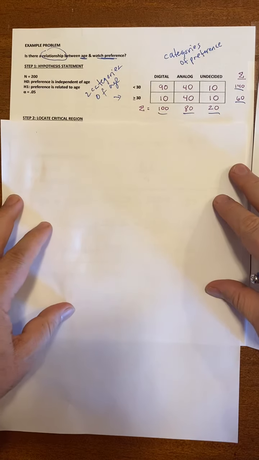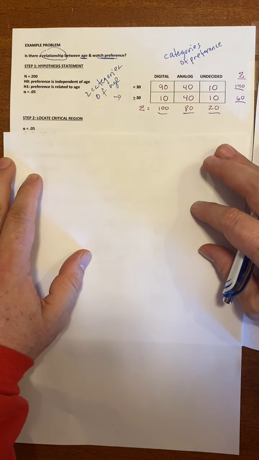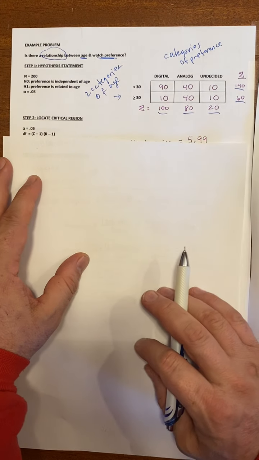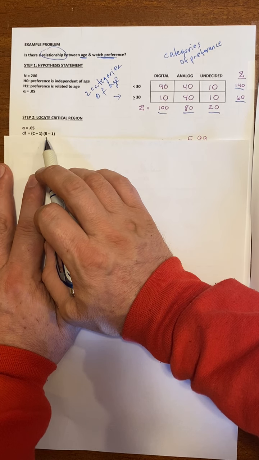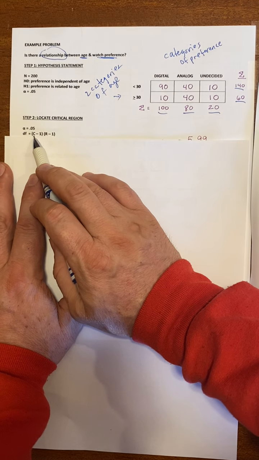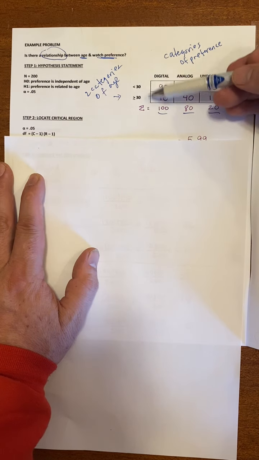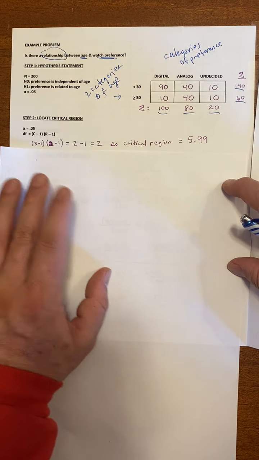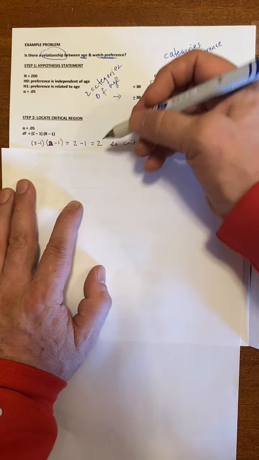Now we can go ahead and move on to step 2, which is where we're going to locate the critical region. We said that our alpha level was 0.05. Our degrees of freedom formula is C minus 1 times R minus 1. As far as C is concerned, there are 3 columns. As far as R is concerned, there are 2 rows. So our formula ends up being 3 minus 1 times 2 minus 1, which equals 2 times 1. So we get 2 as the number that we're going to look up.